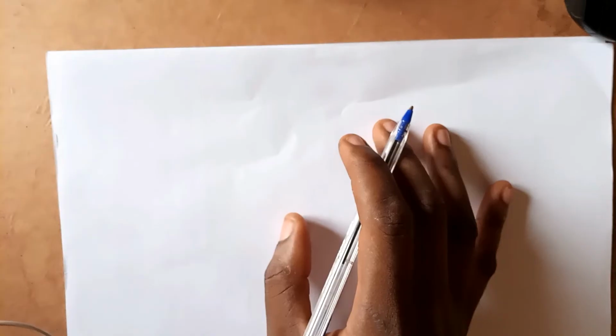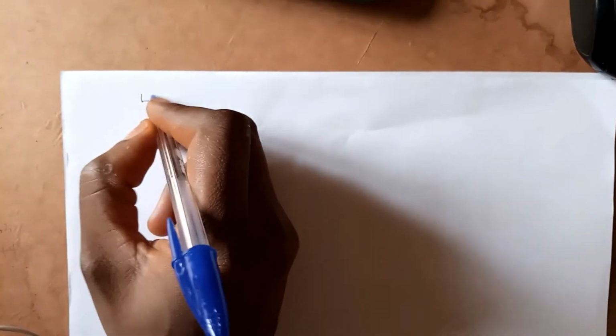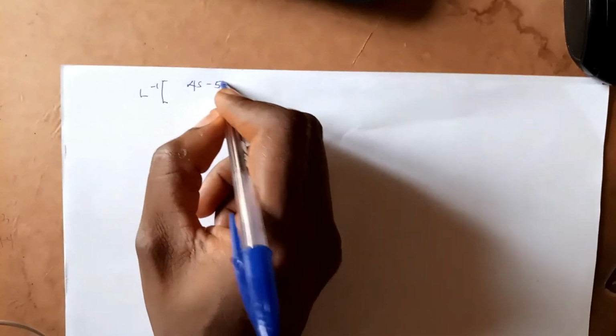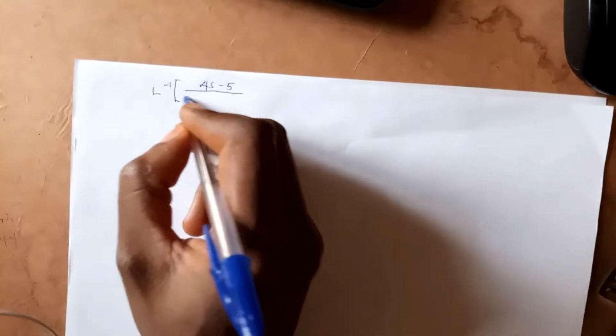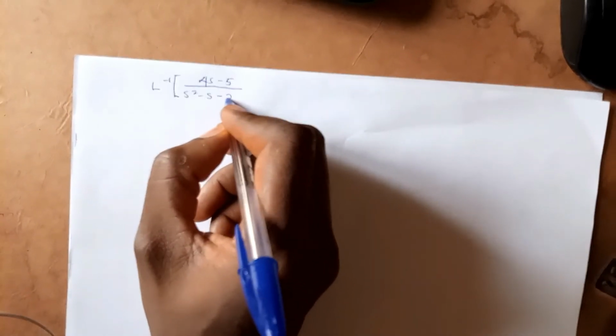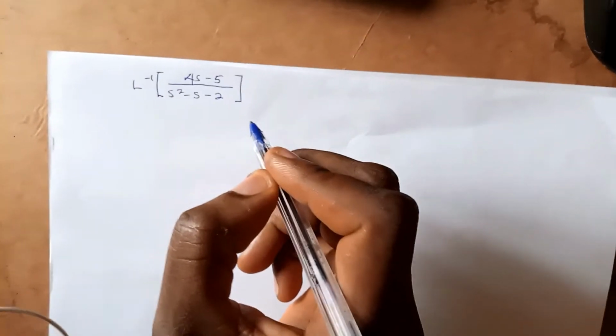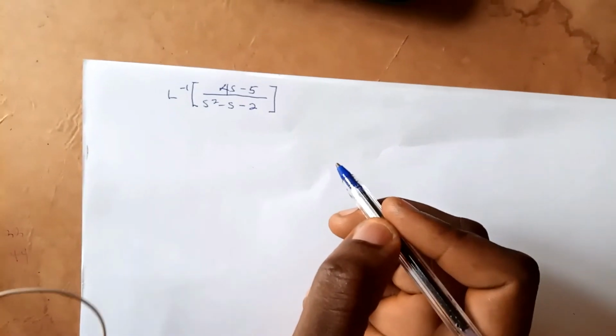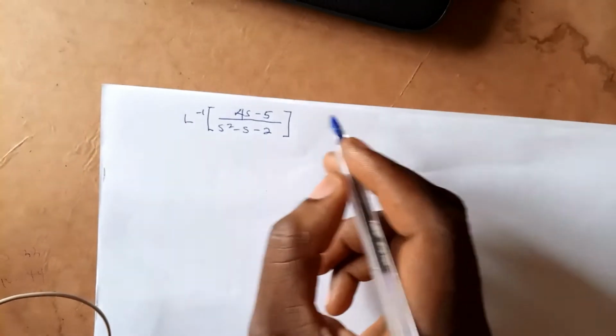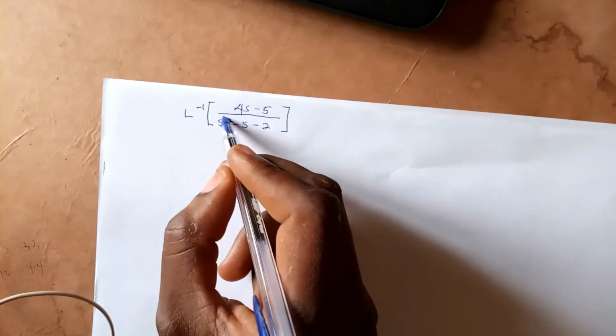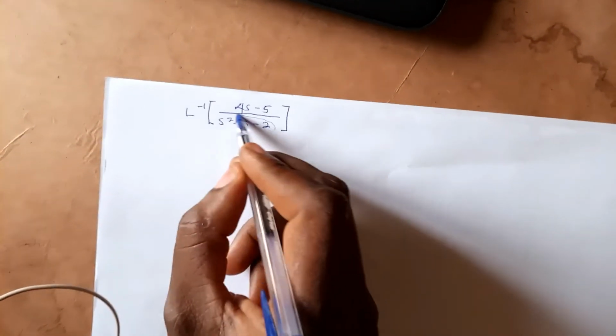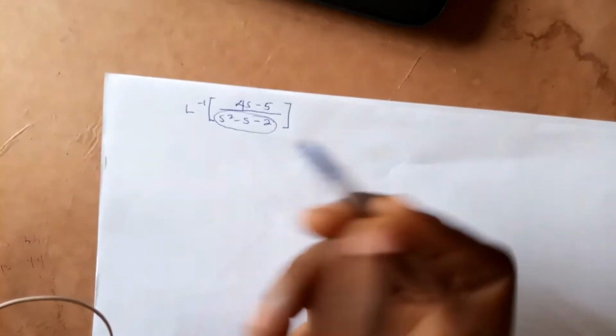Now, what we are actually trying to do is find the inverse of (4s minus 5) divided by (s squared minus s minus 2). This one here is very simple. Why do I say that? It's because I already know the product and sum of the denominator. That is why I say it's very simple.